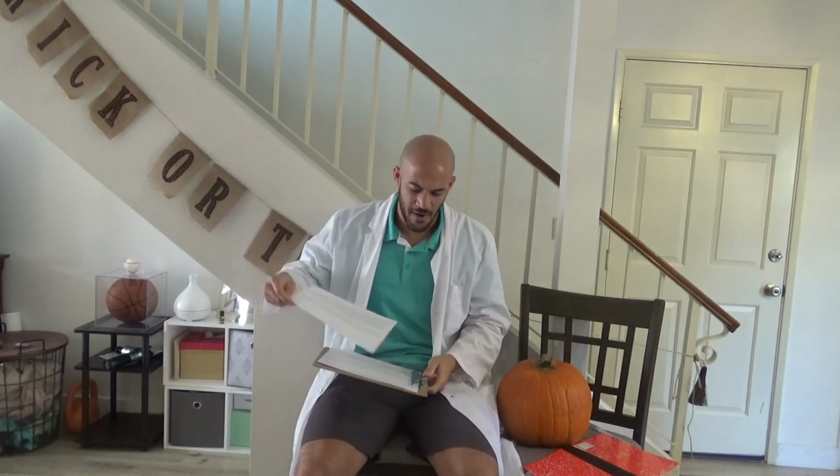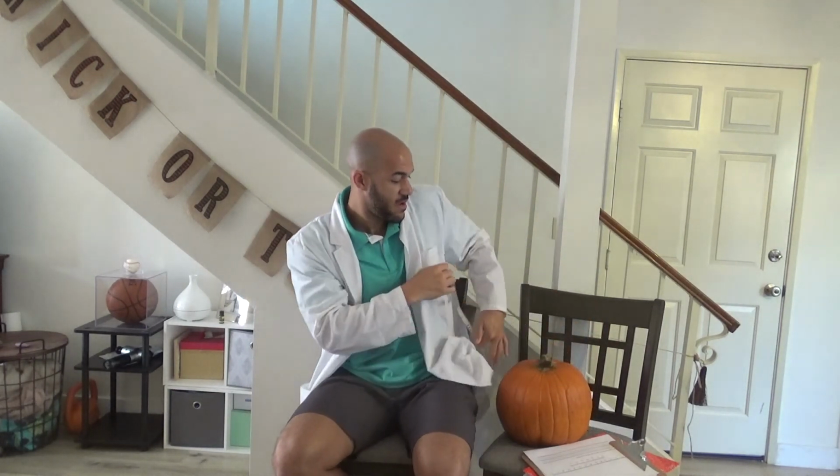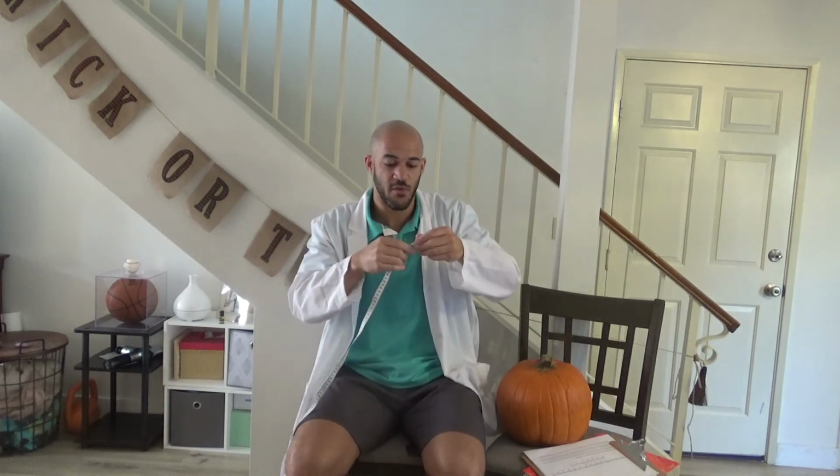So go ahead and tell your parents, tell yourself, remind your parents, what is the circumference? How do you measure the circumference? That was much faster. All right, remember that circumference is the distance around the pumpkin. So you are going to need your tape measure, and the unit of measurement we're going to use is centimeters.